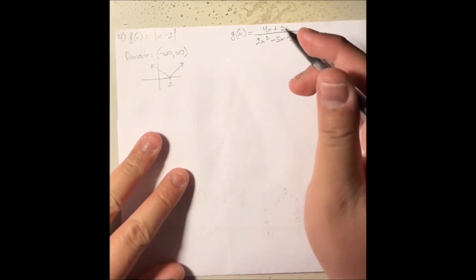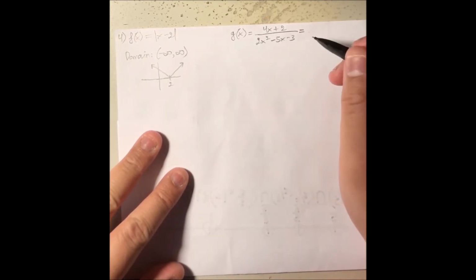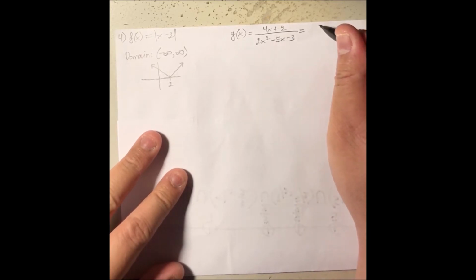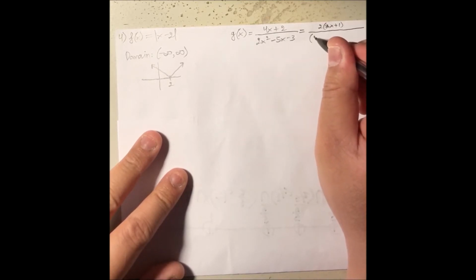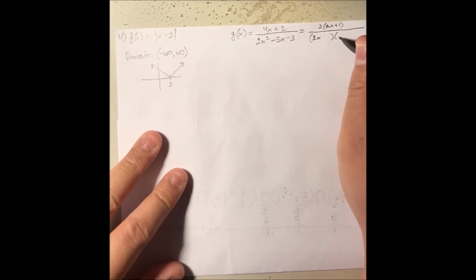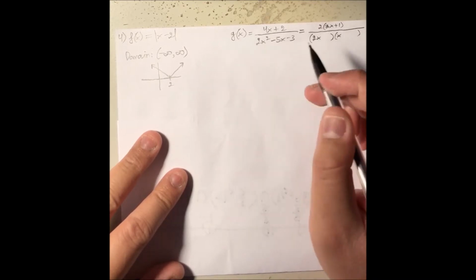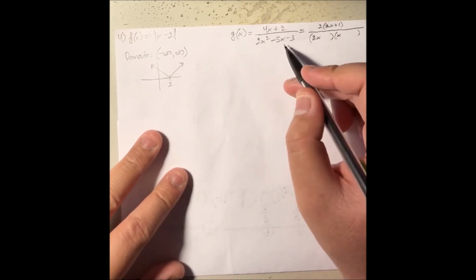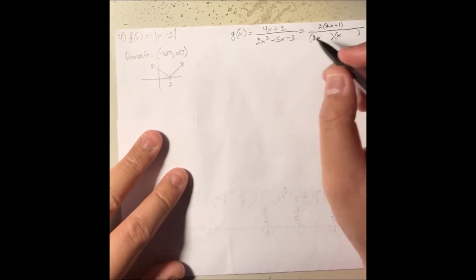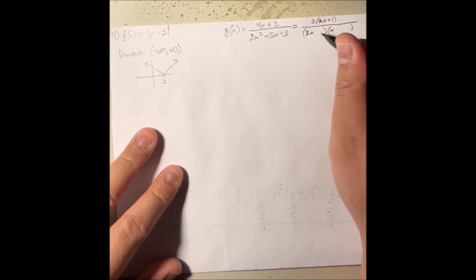Every time I see a rational function, I like to factor it out. So factoring out the numerator, I'm going to have 2 times (2x plus 1). For the denominator, it is going to be factored into 2x right here and x right there. That's for the first term. And to get the last term, negative 3, and also the middle coefficient, negative 5, I'm going to try plus 1 here and minus 3 over here.